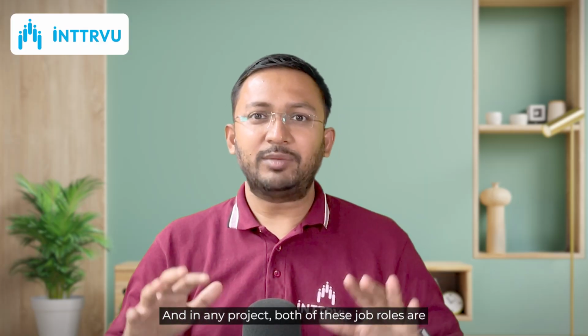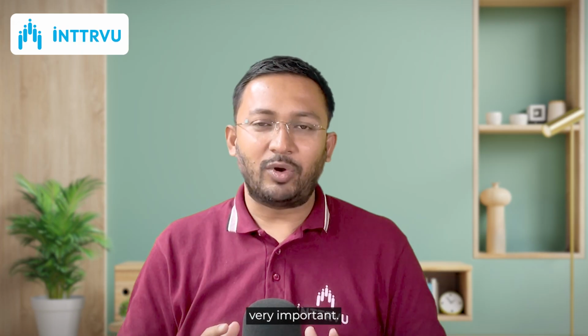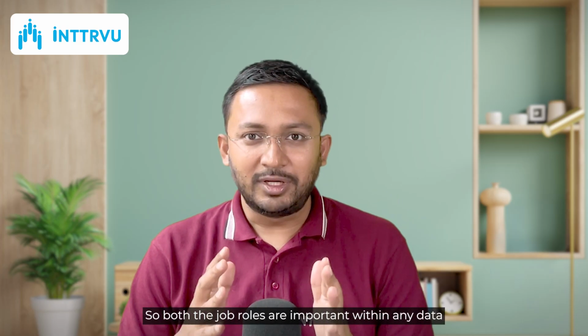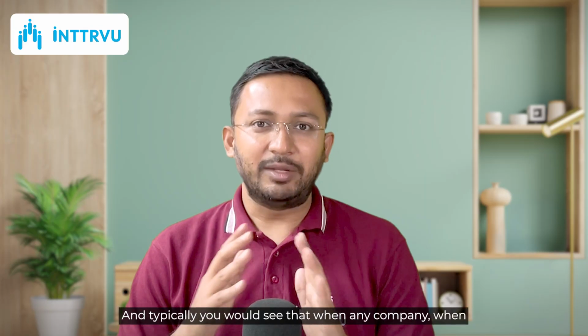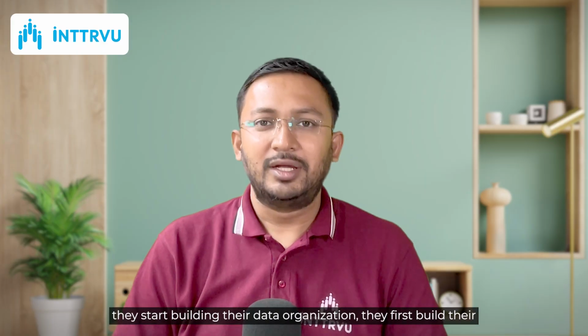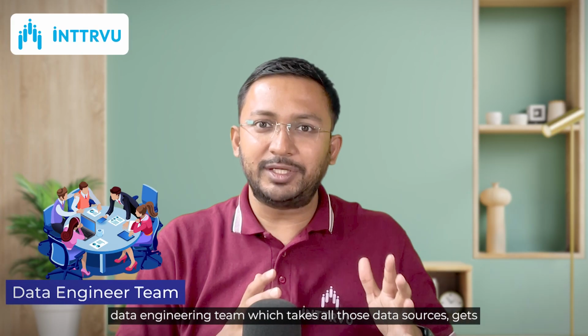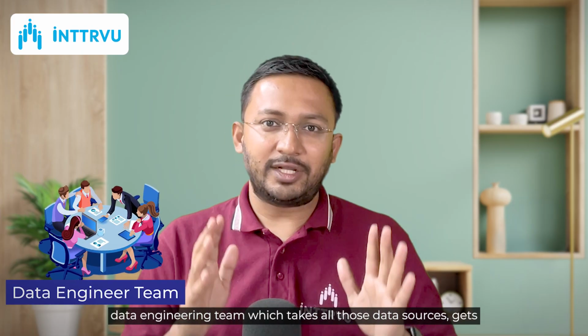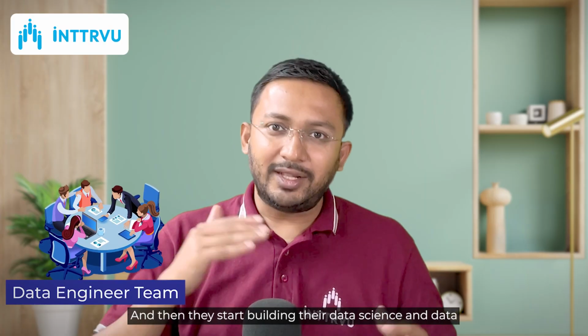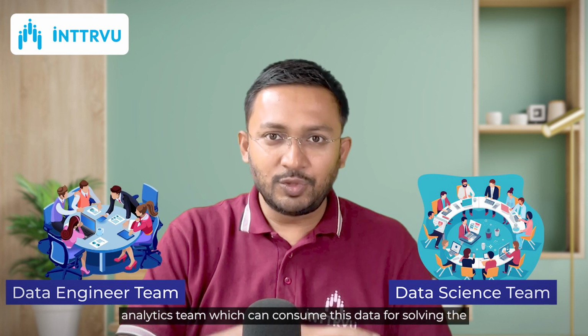And in any project, both of these job roles are very important. Data scientists cannot deliver their projects without data engineers. So both the job roles are important within any data project. And typically you would see that when any company starts building its data organization, it first builds its data engineering team, which takes all those data sources, gets the data in the right format, and builds those data lakes and databases. And then they start building their data science and data analytics team, which can consume this data for solving the business problems.